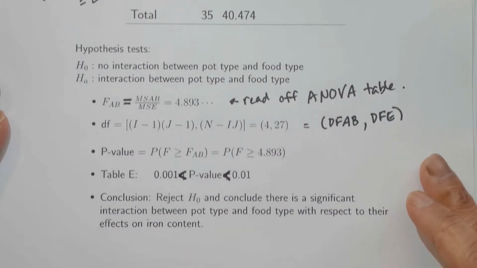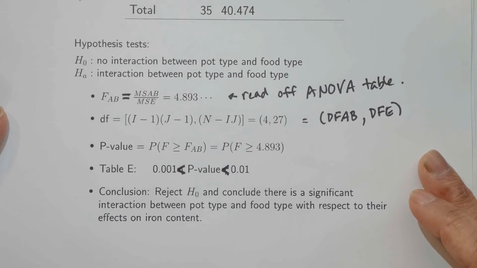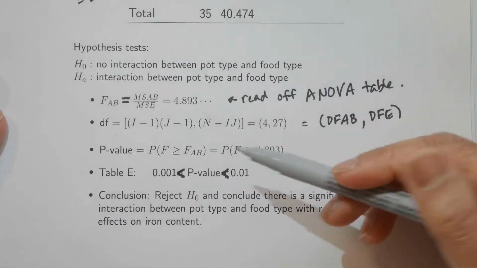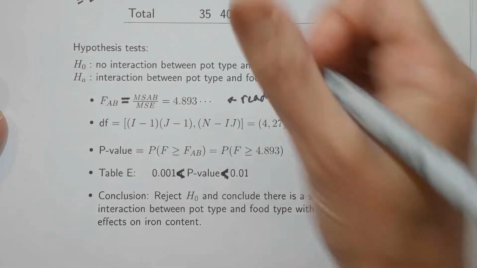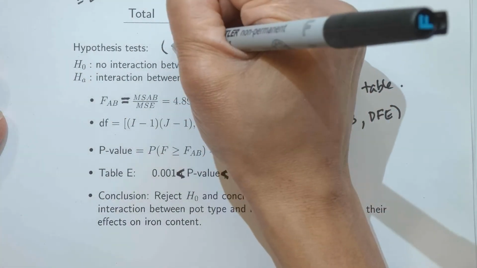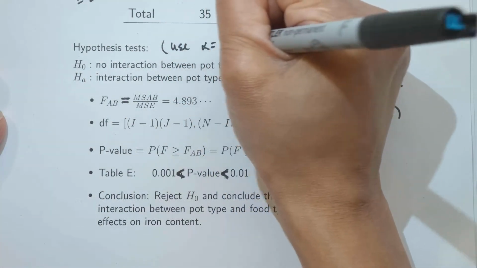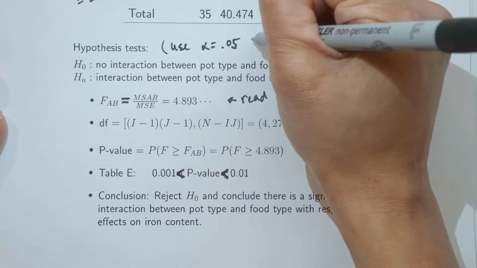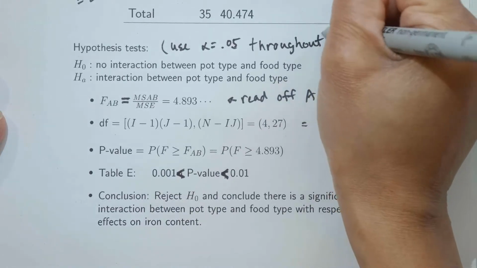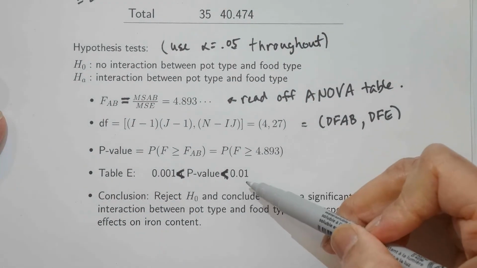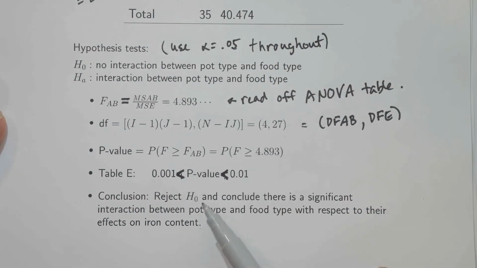So the conclusion is that, particularly at, and I'll make this comment out here, we'll use alpha equals 0.05 throughout, but we can see even at the 1% level, we have sufficient evidence to reject H naught.